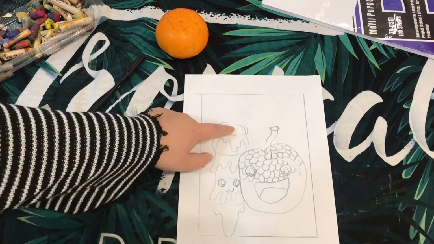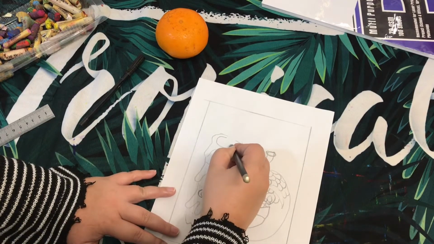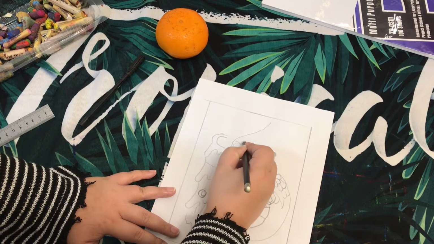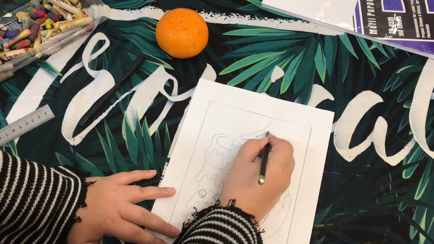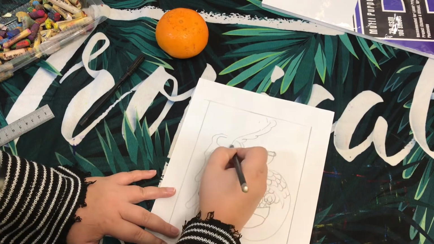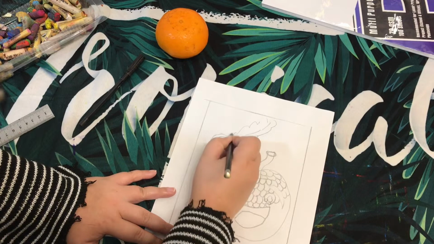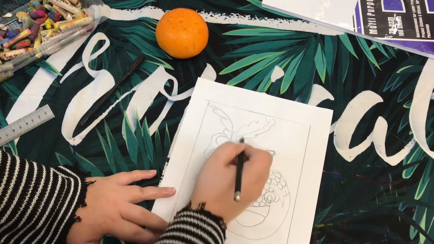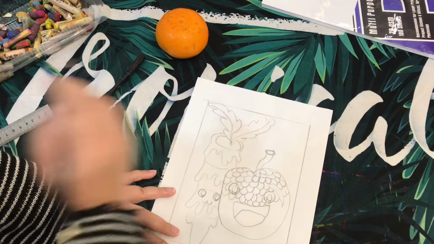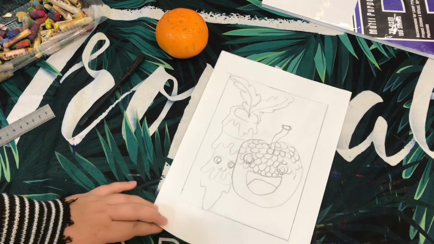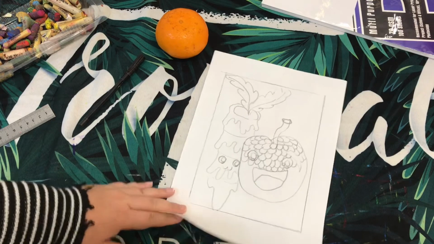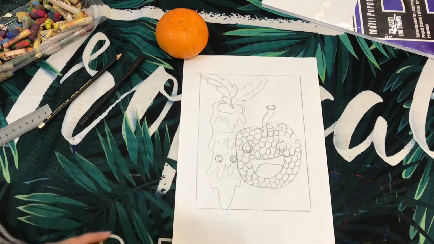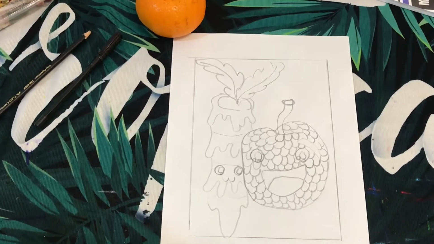Okay, now let's move to the leaves. Draw the leaves. Oops. There you go. Draw the line in the middle first and then draw the leaf. There you go. Okay, I'm going to continue with this one and I'll come back later. Okay, so now we have our 2 fruits and vegetables.